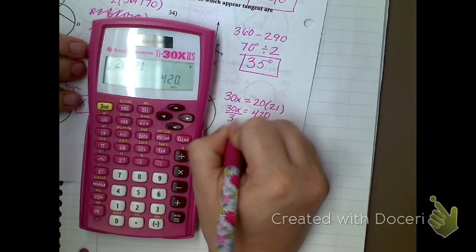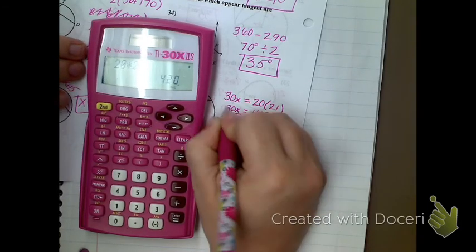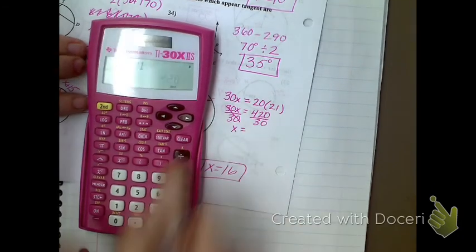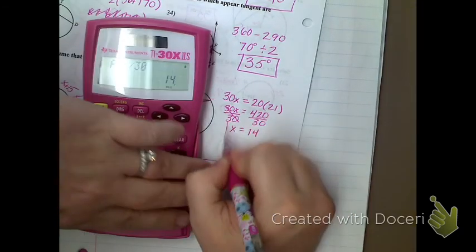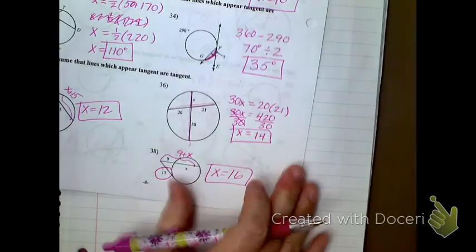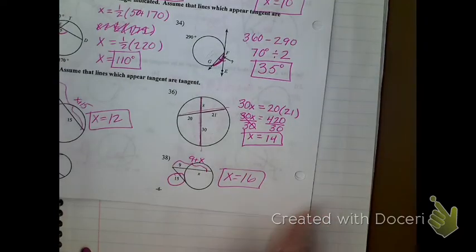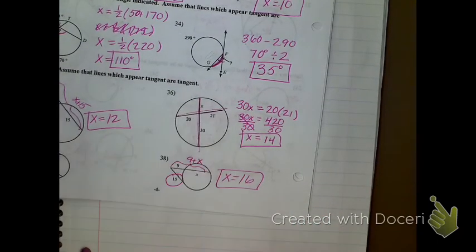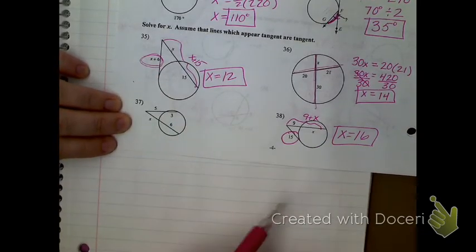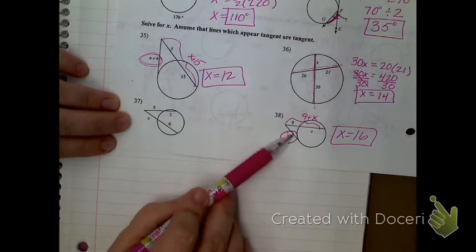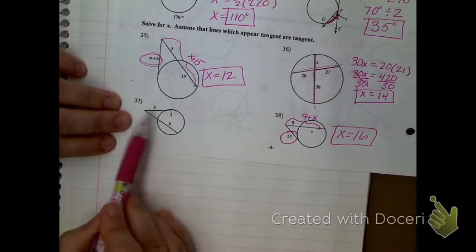Divide by 30, and x equals 14 is my answer there. That one was pretty easy. So that's what you do when you're dealing with the segments in your circle as opposed to the angles created there. Okay, and the last one, very similar to 35 and 38, except for the fact that the other side actually has two parts also.